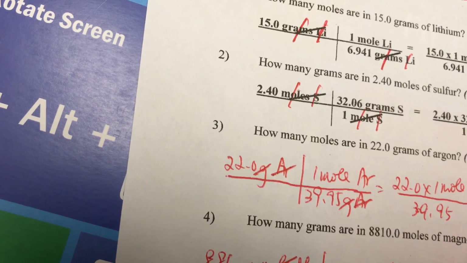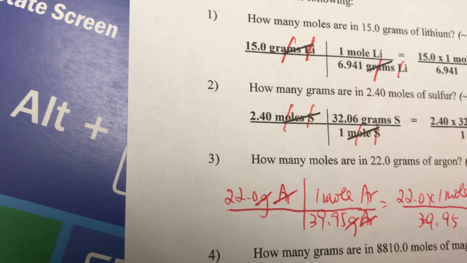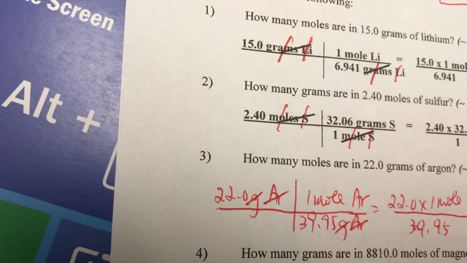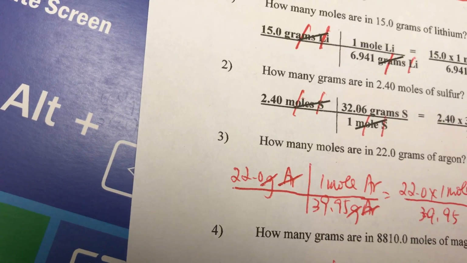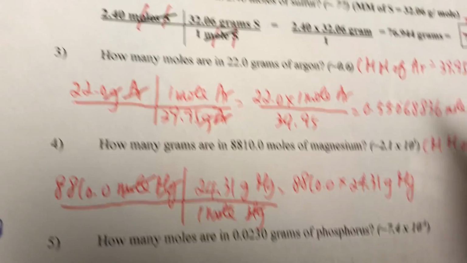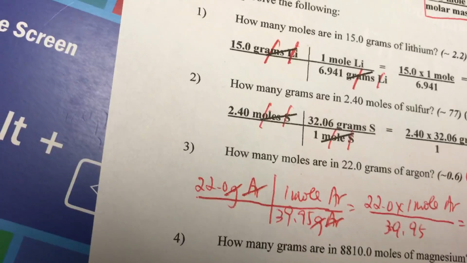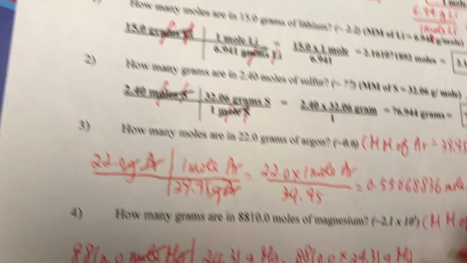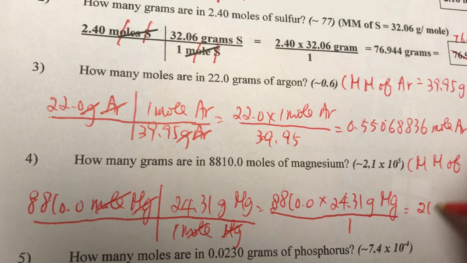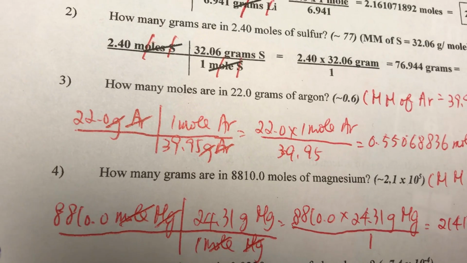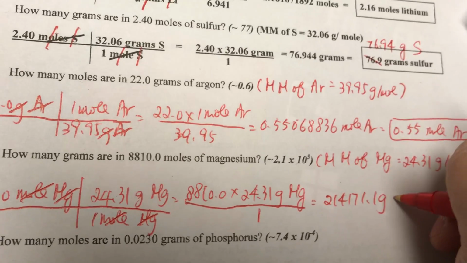So I'm going to write 8810.0 times 24.31 gram Mg over 1. Then my calculator will give me the answer, 214,171.1 gram Mg.